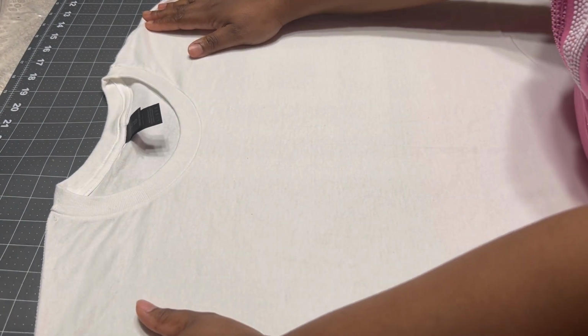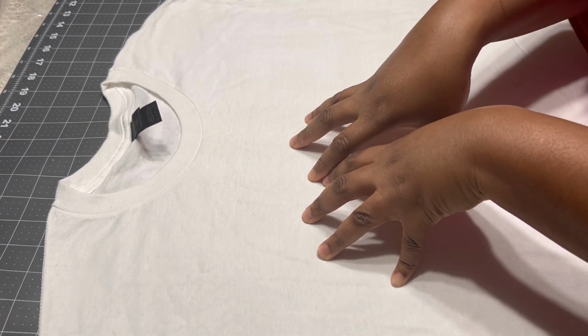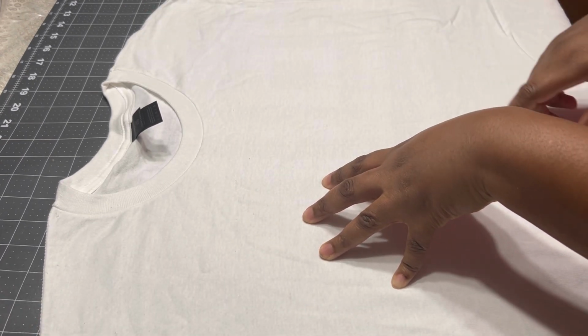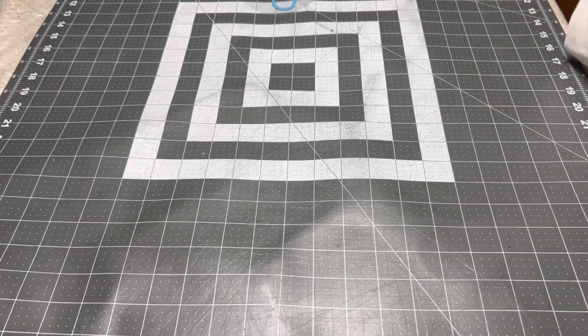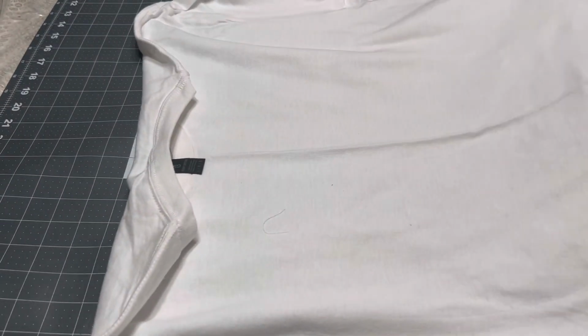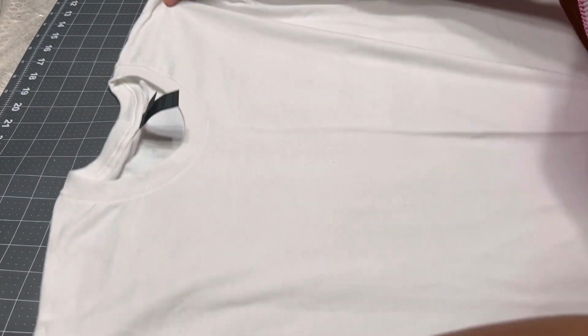Okay, so I'm gonna take the moisture out of the shirt and then I'm gonna find the middle, and then I'll show you what to do next. Okay guys, so I went ahead and found the middle of the shirt. This is what we're gonna have.